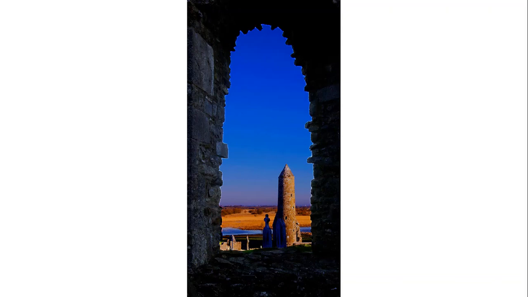And here again in Clonmacnoise, one of the most photographed monuments, I suppose, in the Midlands, the round tower at Clonmacnoise is photographed this time through the window of a building that is also on the site. And as well as improving the composition of the photograph, it also adds a little bit to the story, gives us a little bit more information about the site itself. So it's simply framing the round tower within the stone window.